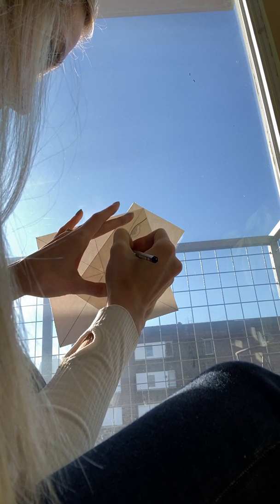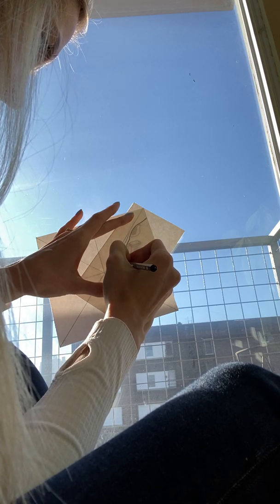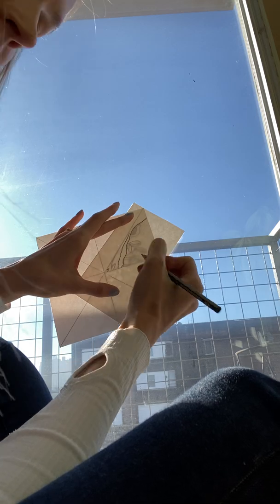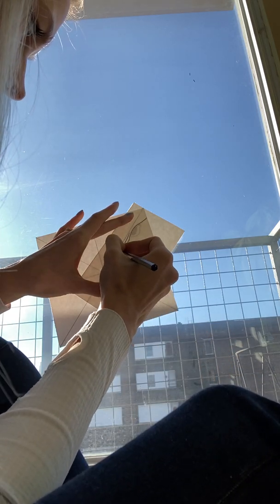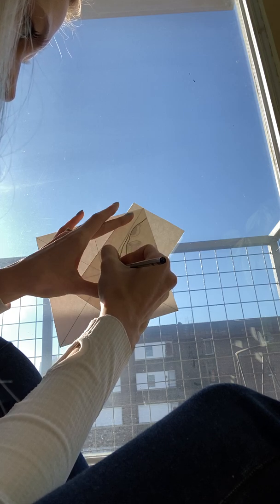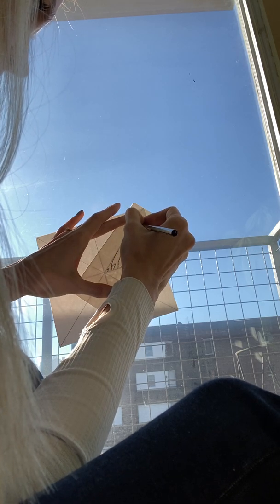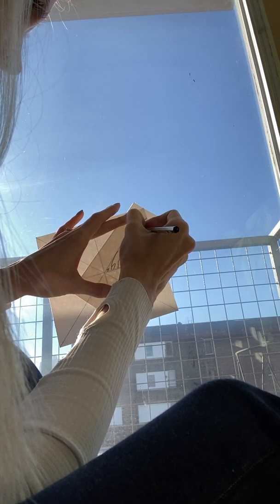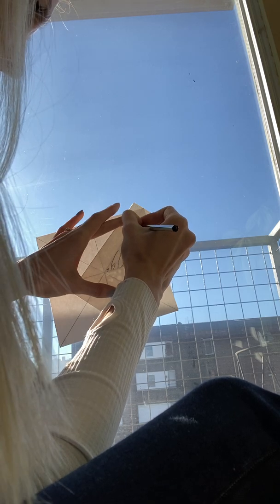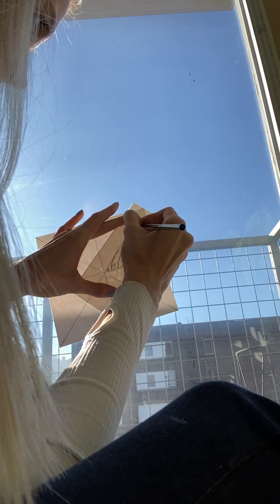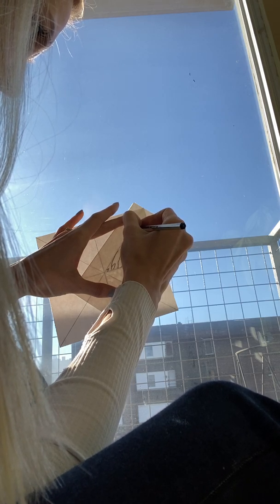small piece of paper. So I'm drawing on top of the lines that I can see because the light is casting that image through. So I am pushing pretty hard. I want this image to show up dark and bold.